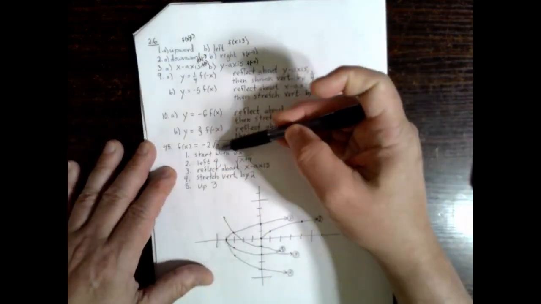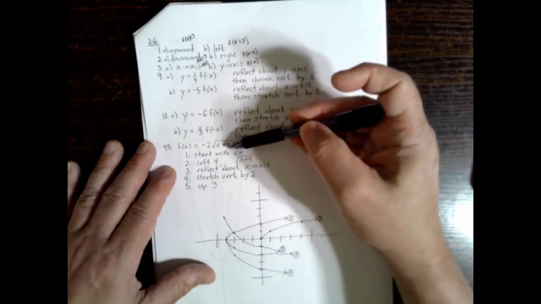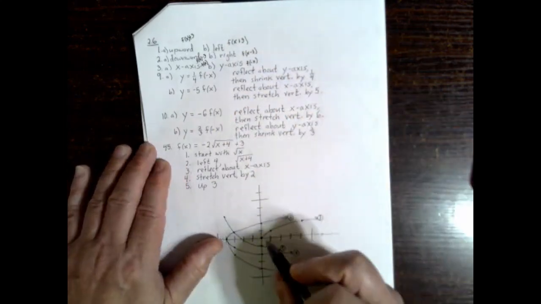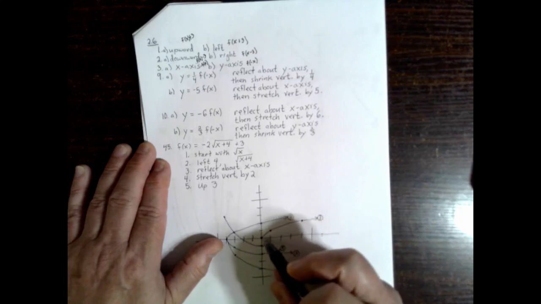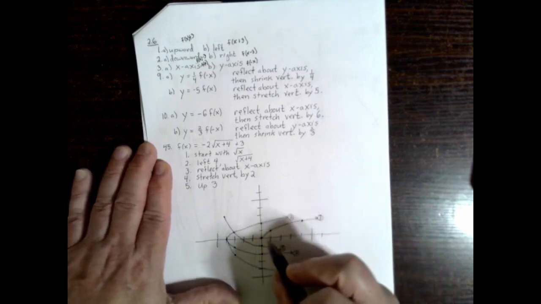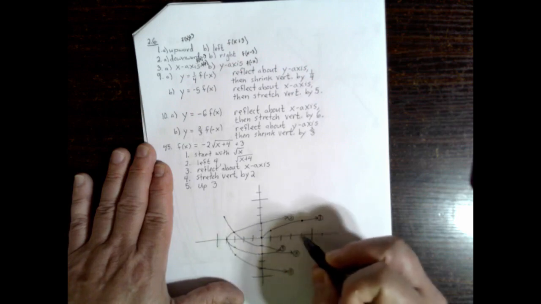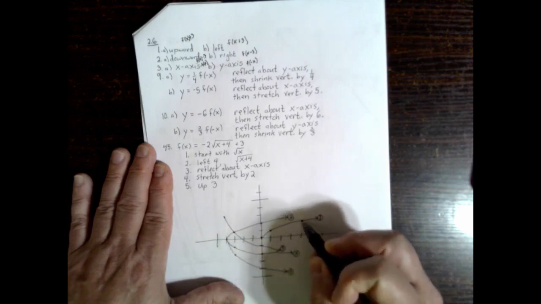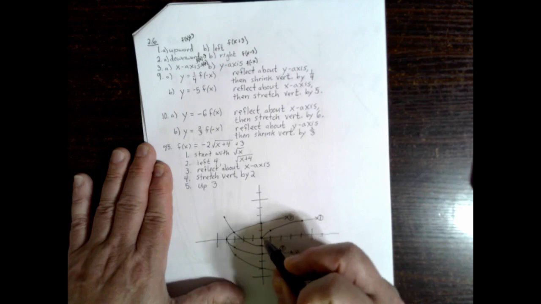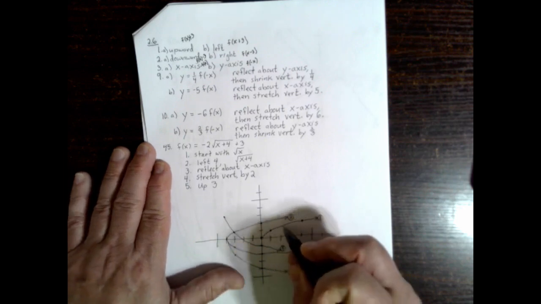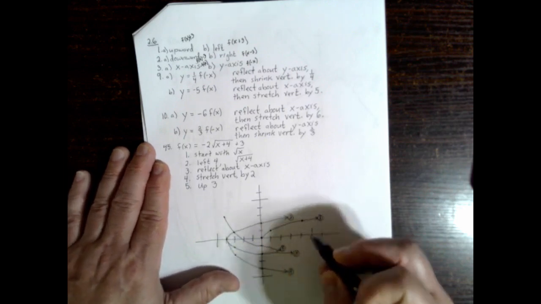You first start with the basic function square root. So here's your square root, and you start with some points that you already know. For square root of x we know 0, 0, 1, 1, 4, 2. Square root of 4 is 2. Square root of 1 is 1. Square root of 0 is 0. So 0, 0, 1, 1, 4, 2.